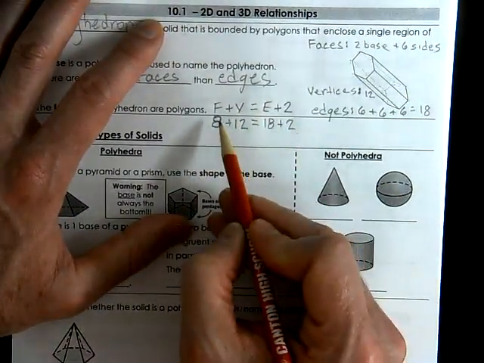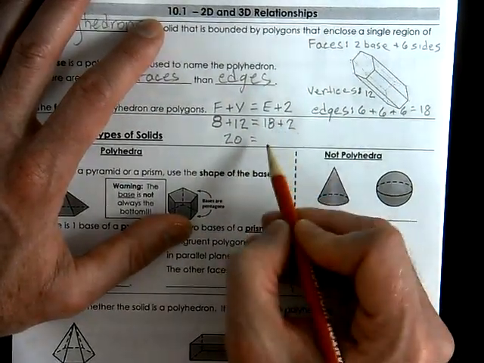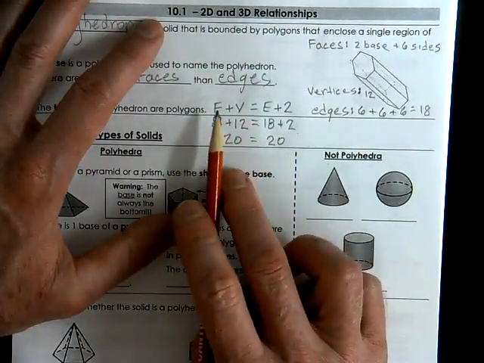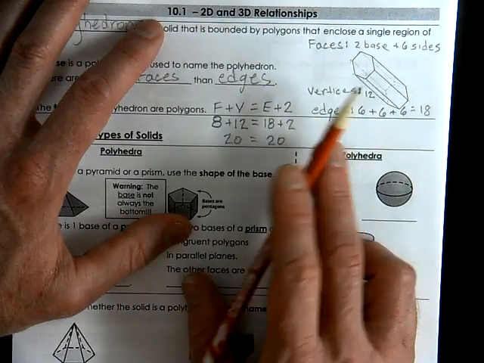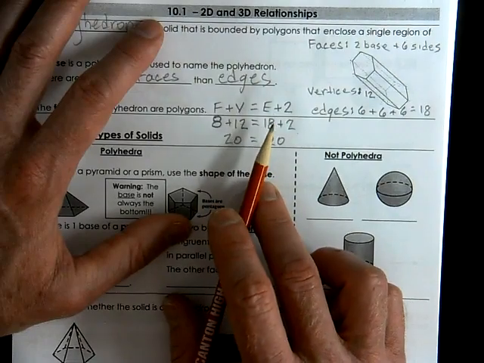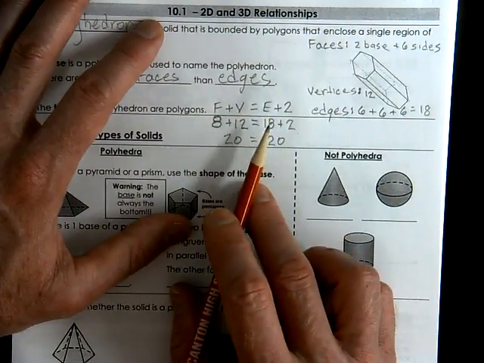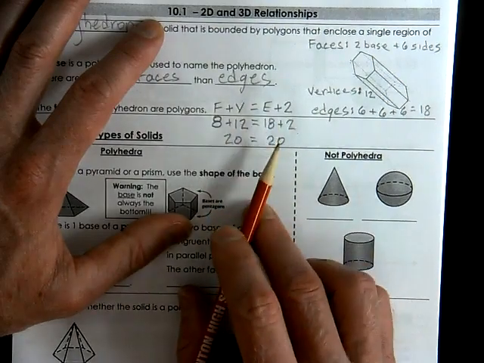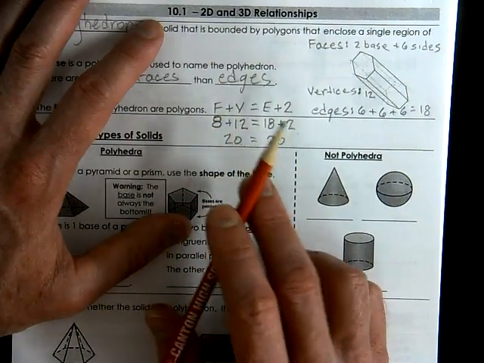So if you look at our equation, 8 plus 12 is making 20, and 18 plus 2 is making 20. The way that some of these questions will be formed is, how many faces would a prism have if it had 12 vertices and 18 edges? So you would put your 12 in the vertices spot. You put the 18 in the edges spot. You would know that 18 plus 2 makes 20. You would subtract the 12 across, and you'll find out that your faces would have to equal 8.